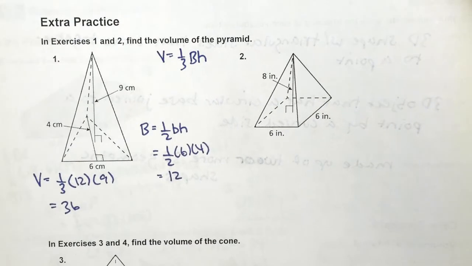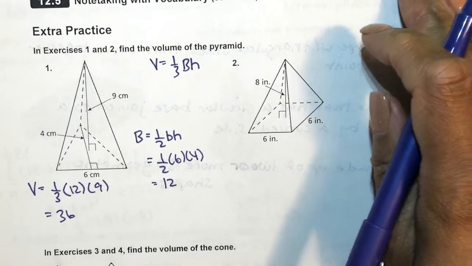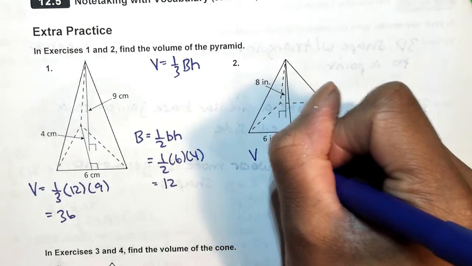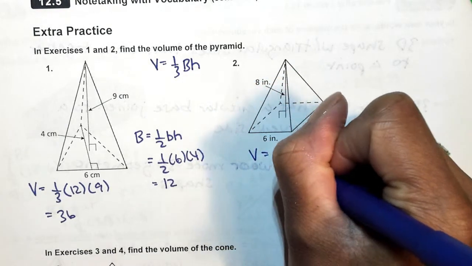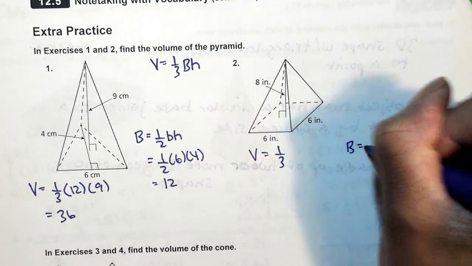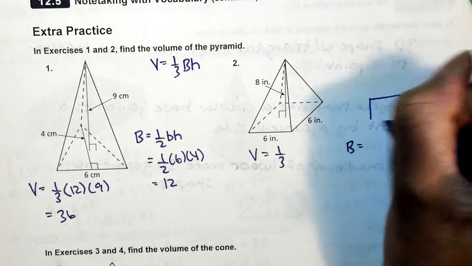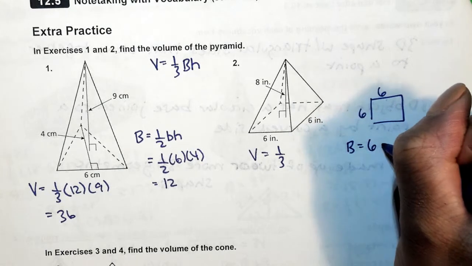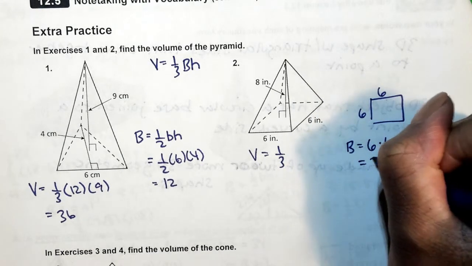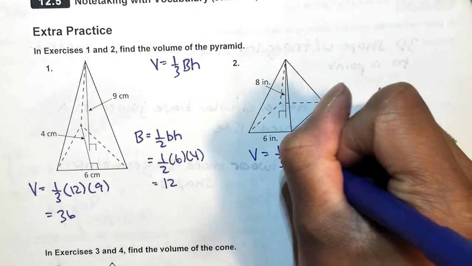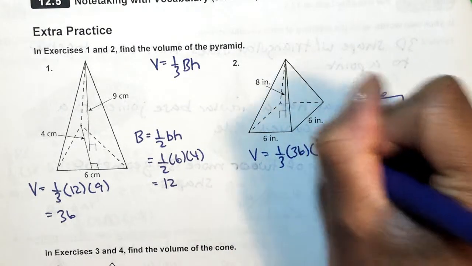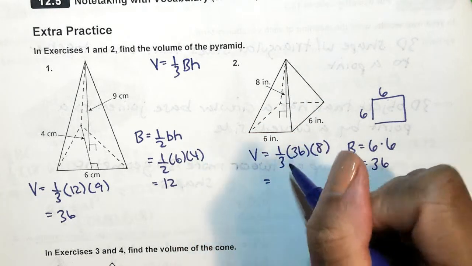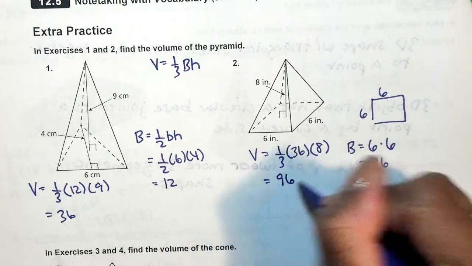So number 2, we have something a little different here. Now our base is no longer a triangle, our base is now a square, because two sides are the same. So we have 1/3, and we need to find B. So base B, remember, is a square. So we have 6 and 6 for our bases. So for a square, it's base times height. So 6 times 6, which gives us 36 for the base. And then multiply it by the height of the prism, which is 8. So 1/3 times 36 times 8 gives us 96.